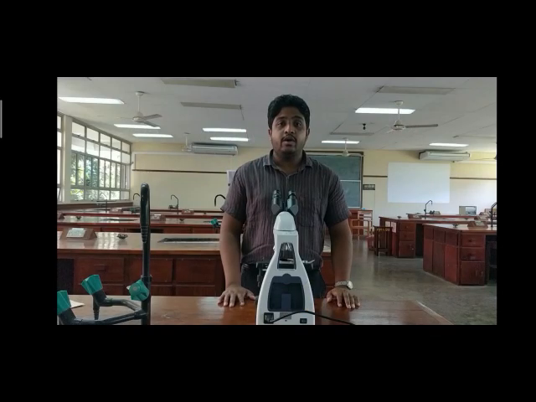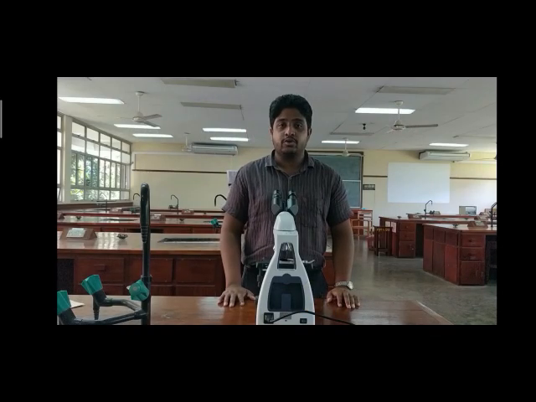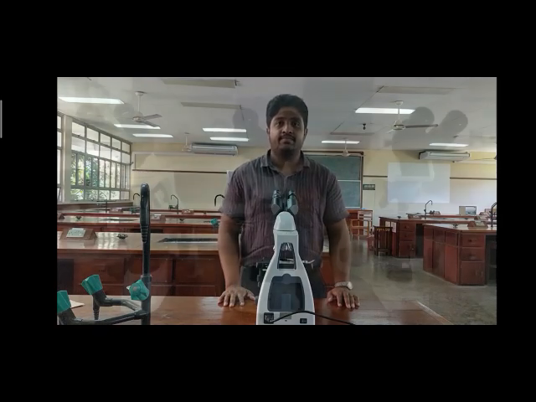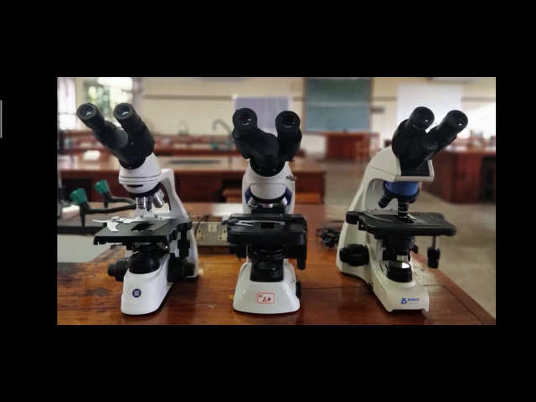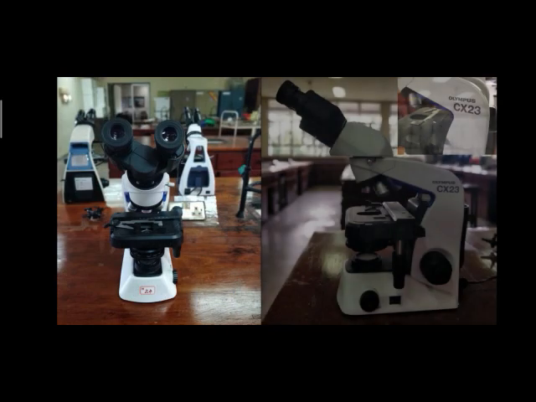Today we are going to learn about the microscope. The microscope is an instrument which is used to magnify small objects which are not visible to the naked eye. There are several brands of light microscopes available, so there are subtle differences in each of them.